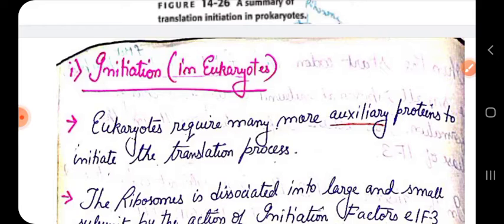We will discuss some of the main factors here, not all of them, because some are related to current research and some have functions that have not been characterized. Let us see some of the important initiation factors involved in translation initiation in eukaryotes.